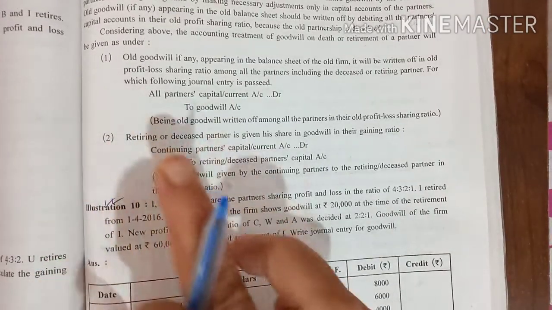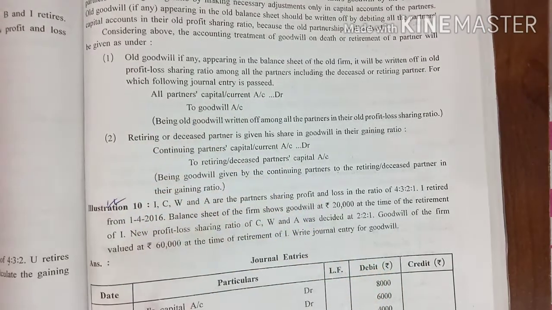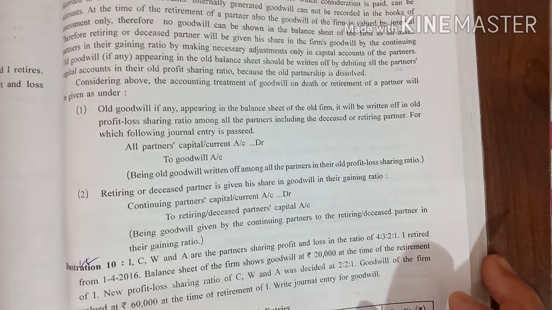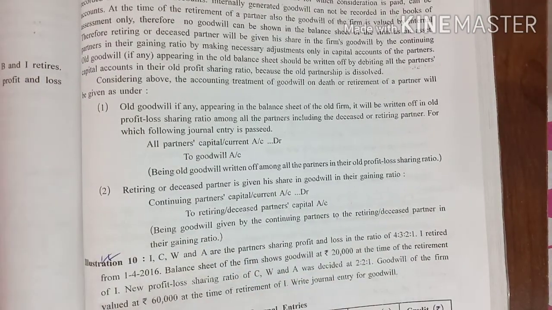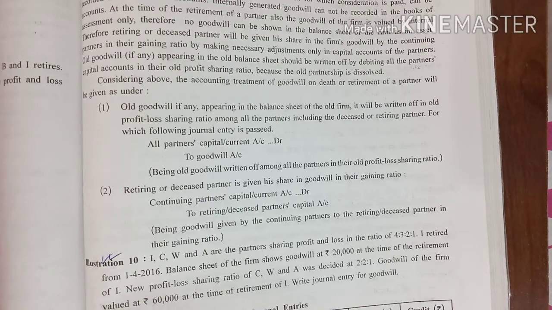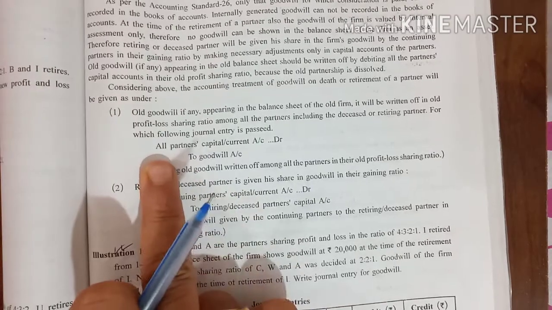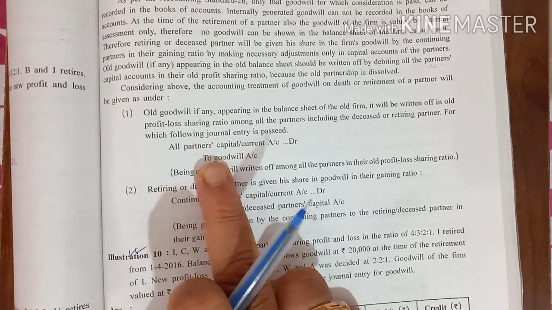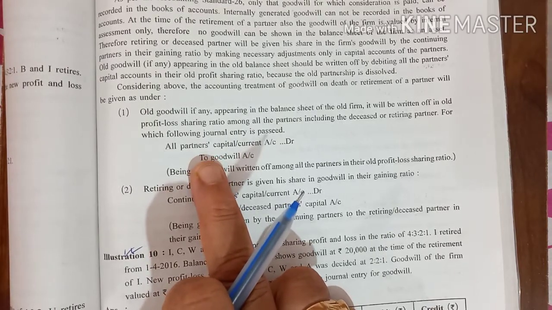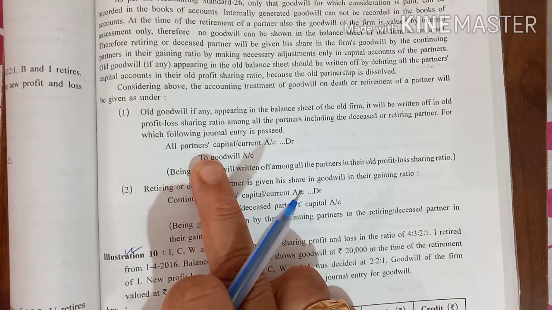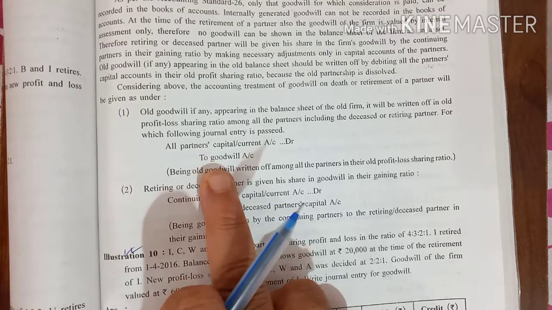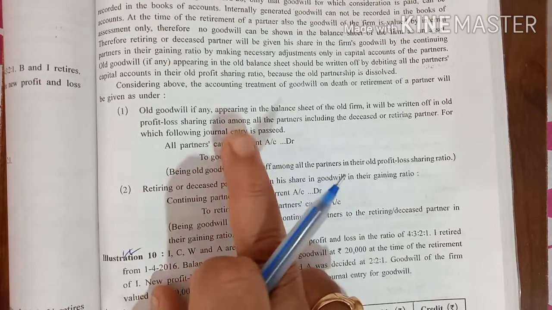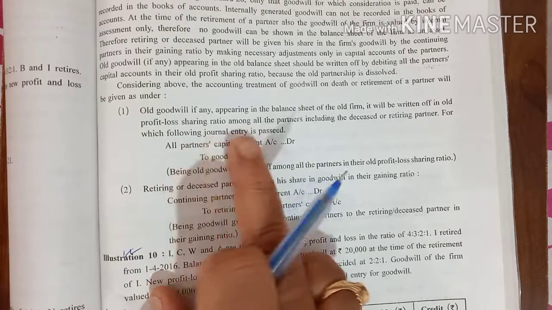First of all, if some old goodwill already exists in your business, then you have to write off this goodwill, and for that the goodwill account will be credited. All partners' capital accounts will be debited to goodwill. This is if already in your balance sheet, on the asset side, some amount of goodwill is existing, then that goodwill account will be credited, and all partners' capital accounts debited according to the old ratio. This is not compulsory. If it is there, then you will do it. If it is not there, this transaction need not be passed.